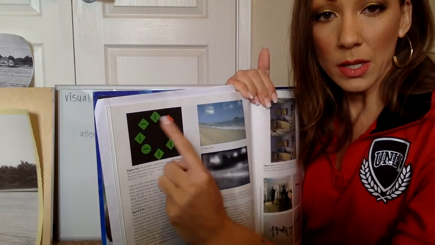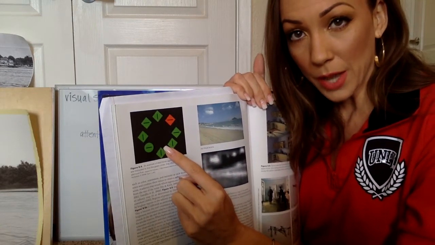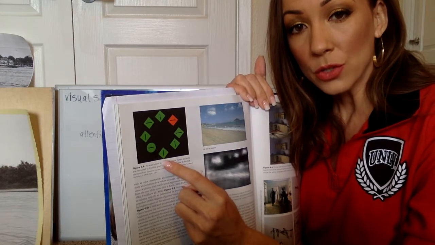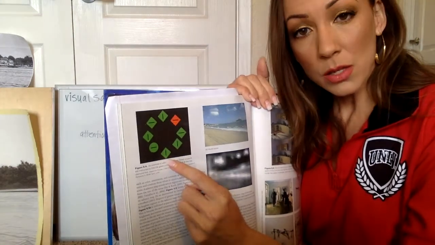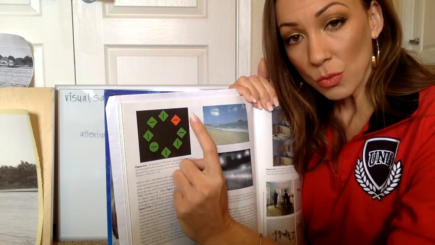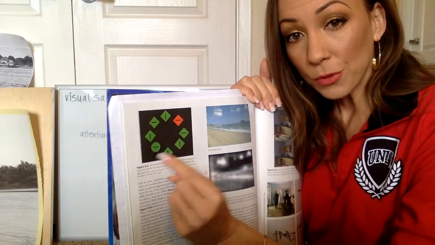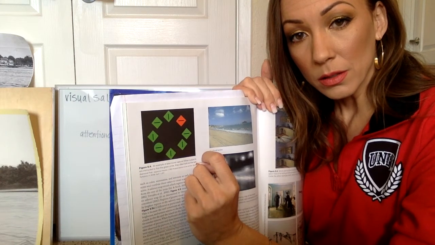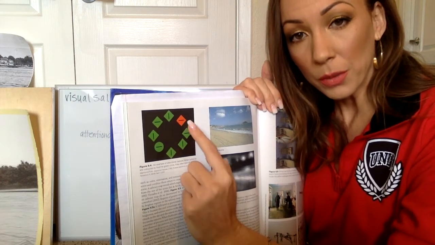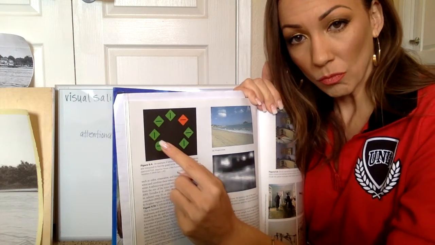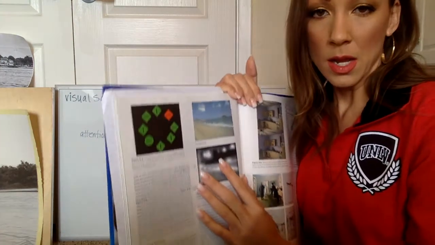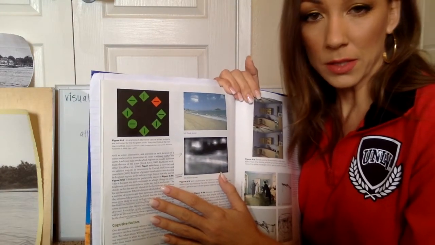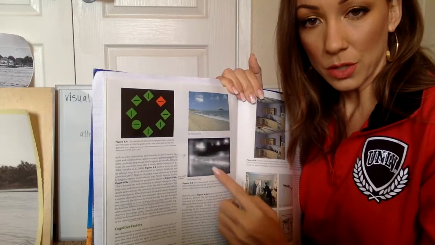This red and green thing would be an example of attention capture. If I asked you to find the green circle, your eye would most likely go to this red area because it's bright, it's different than the rest, and so your eye would probably go to the red first. Not always, but sometimes.